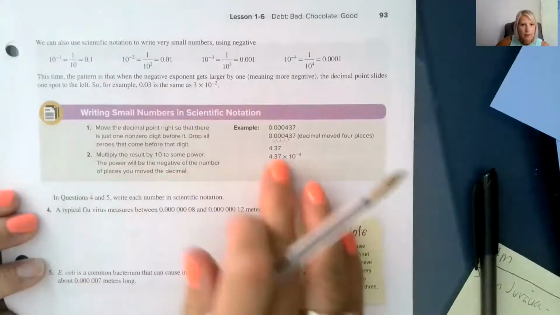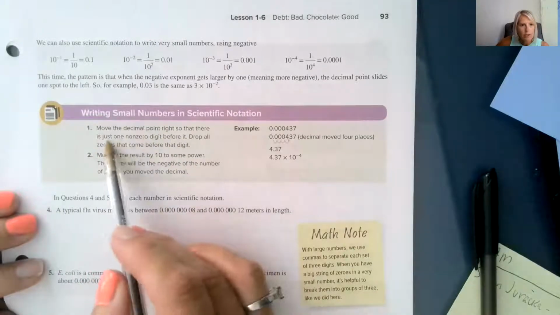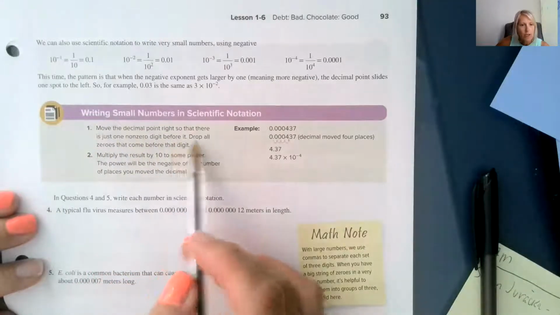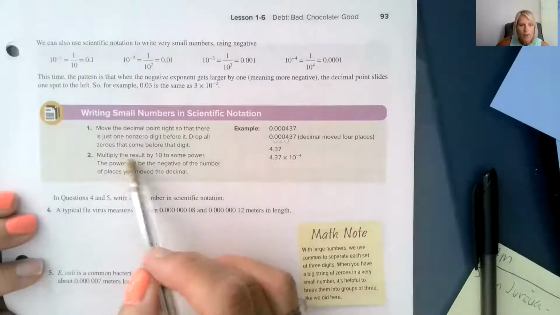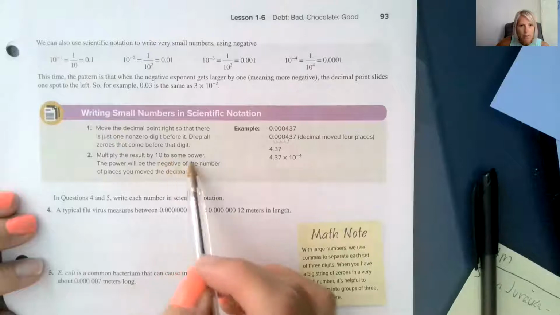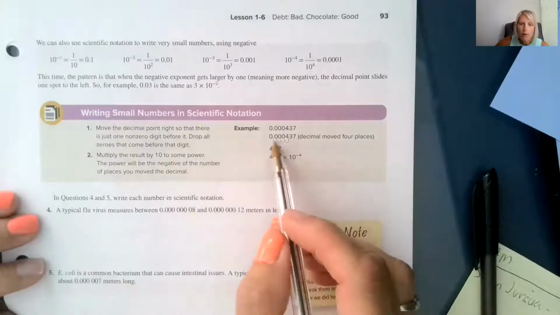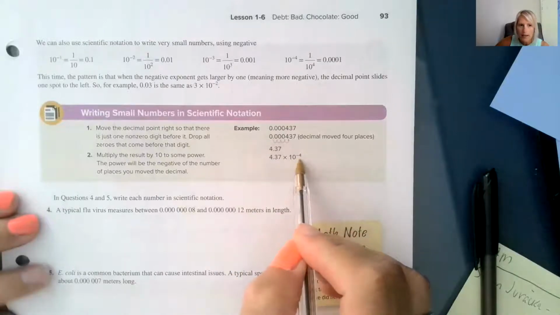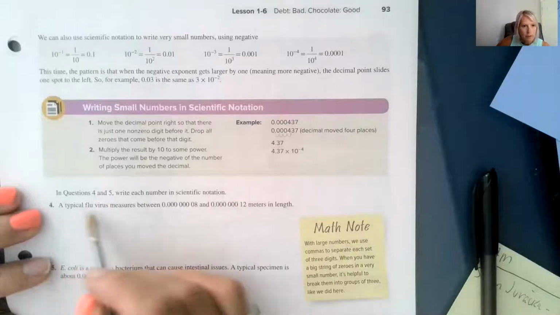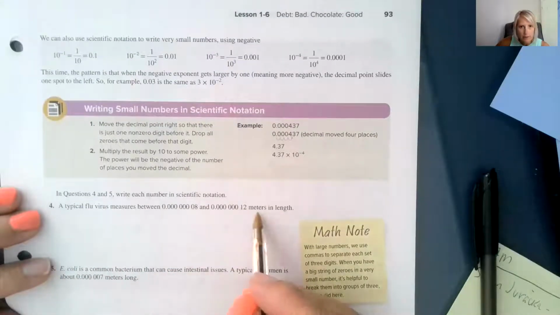And here's an example to do that. Moving the decimal point to the right so that there is just one non-zero digit before it. Drop all the zeros that come before the digit, okay, and multiply the result by 10 to some power. And that power is going to be a negative. So when we move a decimal to the right, we're actually going to make the exponent a negative. So it says a typical flu virus measures between this size and this size in meters in length.